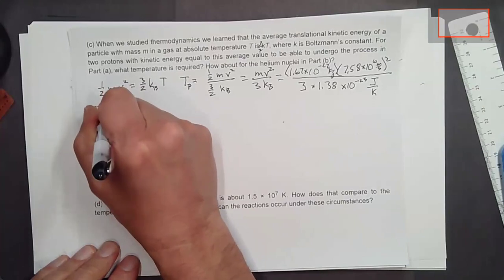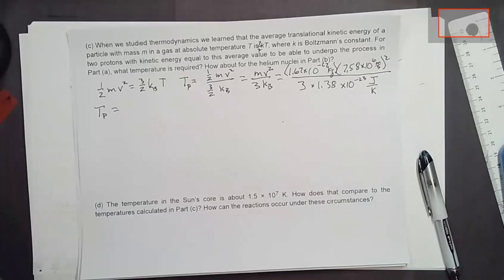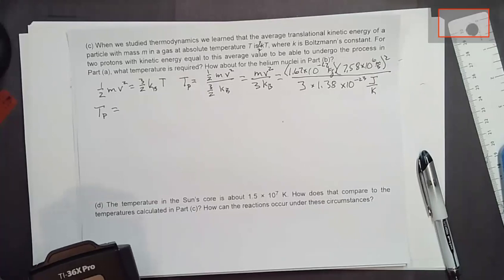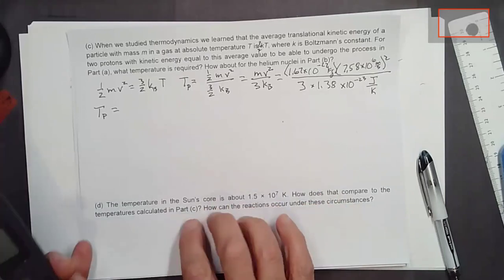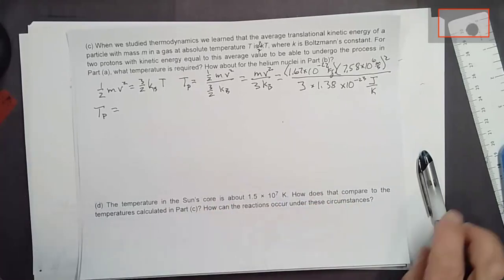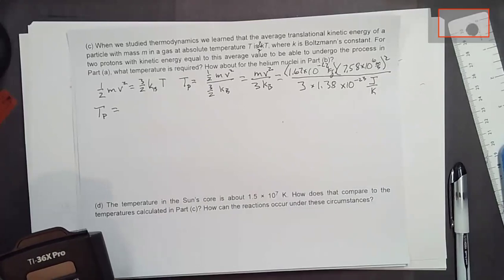So the temperature needed for the proton fusion, let's see, is, rats. Won't be able to quite finish this or do the other problem. I may record an extra video somewhere along the line and do that, but minus 27.